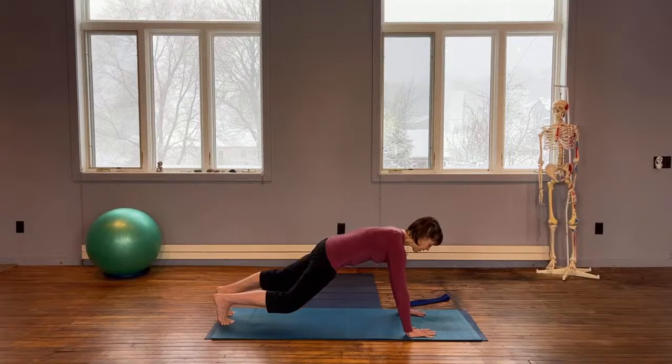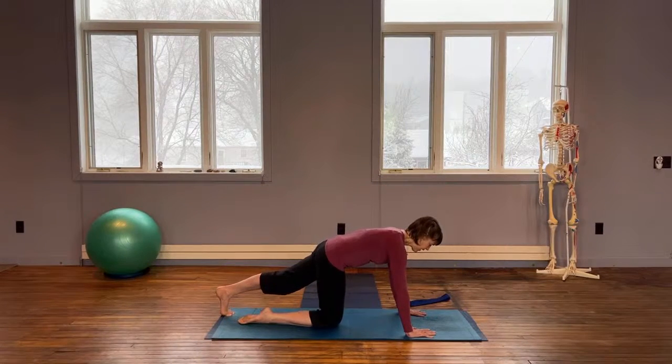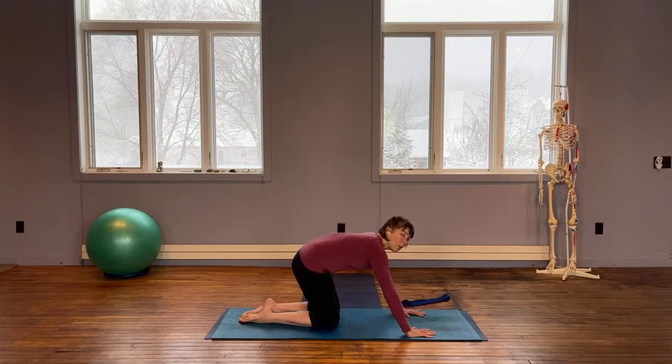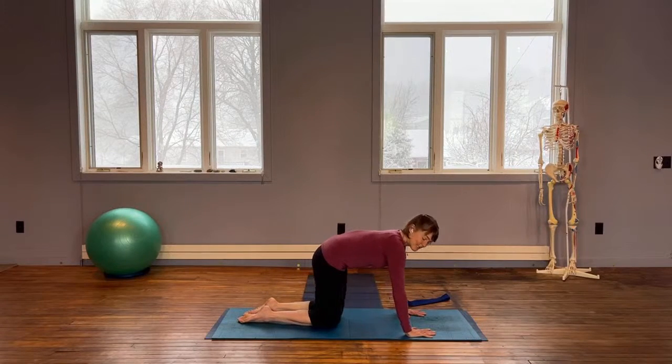To come in, I'm going to go right knee in first and then left knee in. Little back off. Back to hands and knees. Okay, so same thing now with the other side.